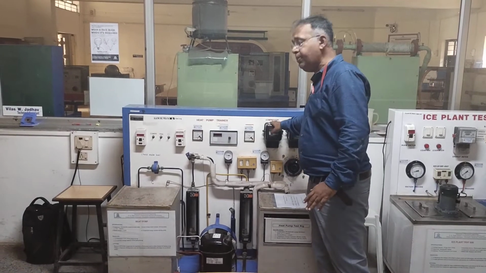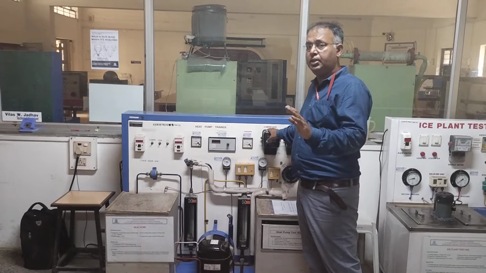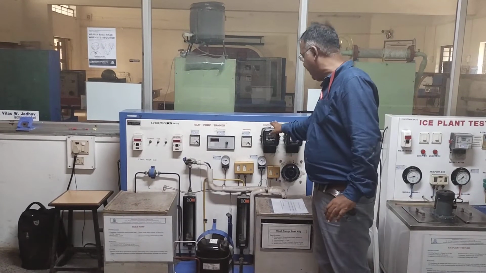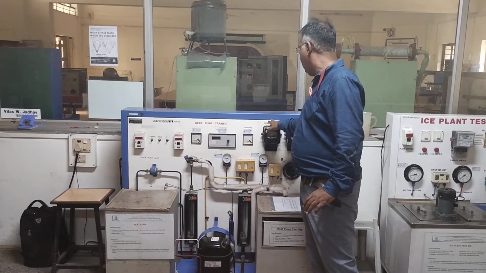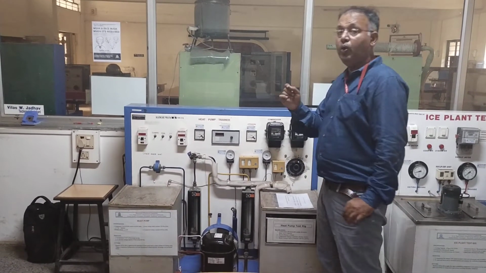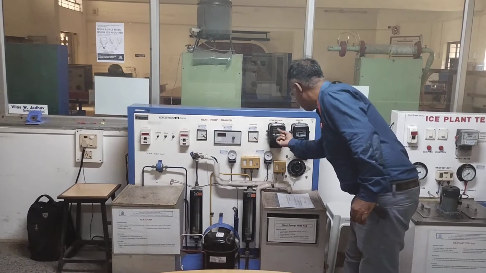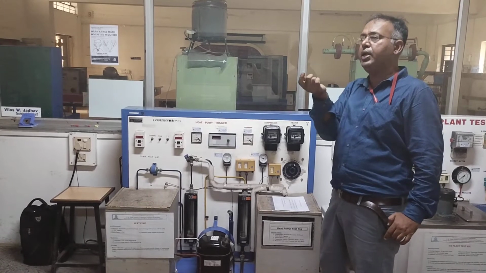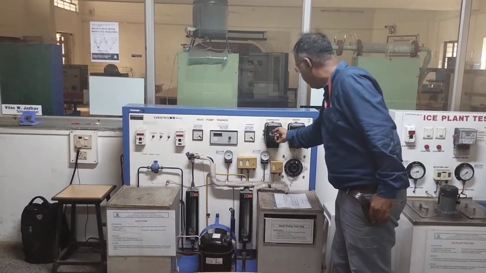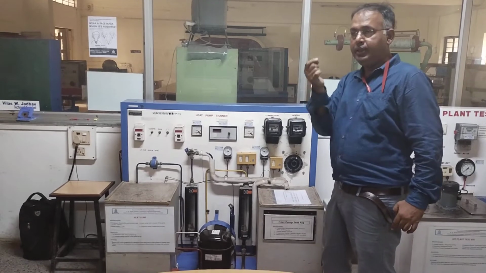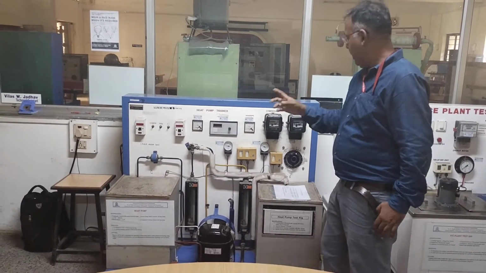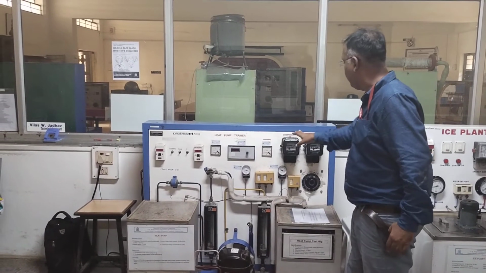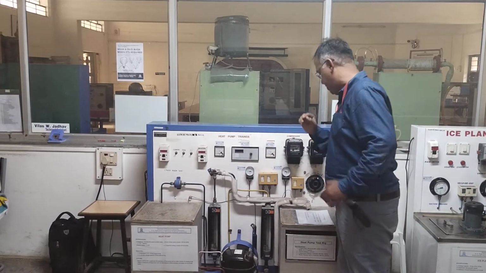These meters are calibrated, so we know the energy meter constant, and I will give you one formula. From that energy meter constant, you can calculate the power consumption of the compressor by noting how many revolutions the disc makes. You see that the disc is rotating. You can start your stopwatch and note down the time for, let us say, 10 revolutions. That time is t, and the 10 revolutions becomes your m. Then by using an expression which I will give you, you can calculate the power consumed by the compressor.